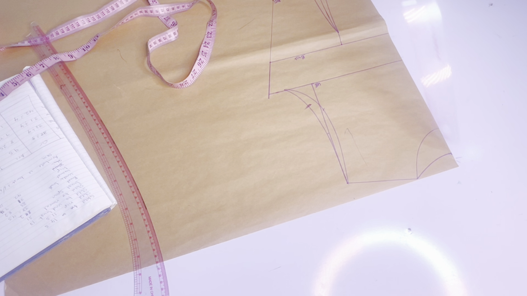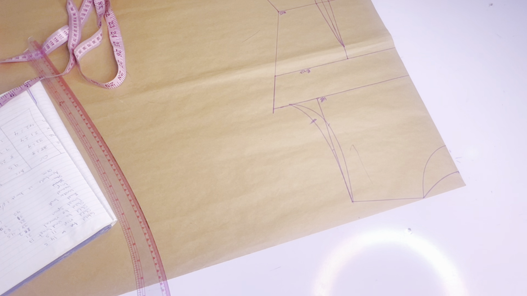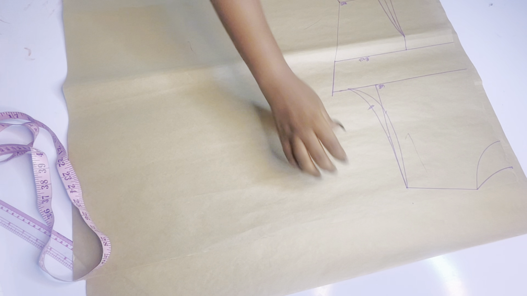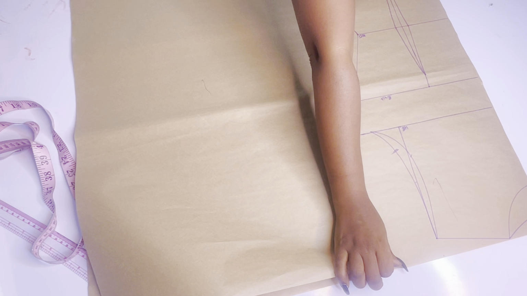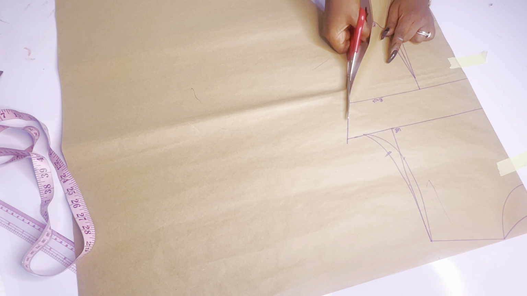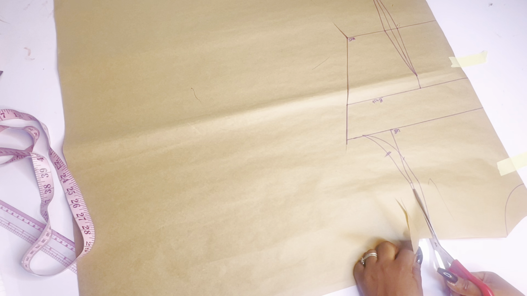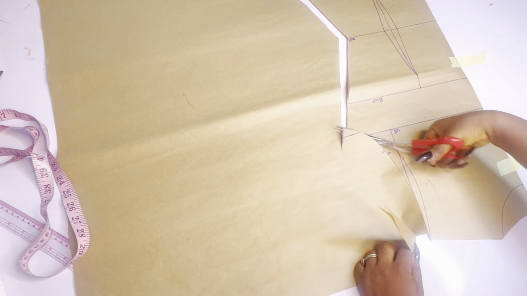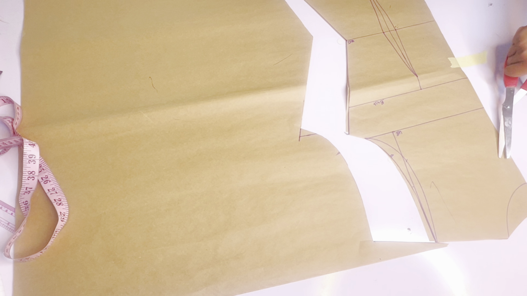So for the back block pattern, like I said, all you need to do is double your paper, put another paper underneath that one, and there you can go ahead cutting. It's very simple. Put it together, make sure it's equal, and staple it before you start cutting. Then make sure you cut out the neck part of the back and the arm. You can see where I'm getting the arm out, that line I created with the arm curve. Yes, so now we have our back piece.